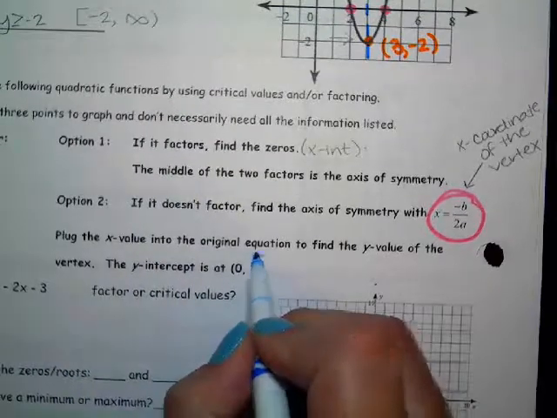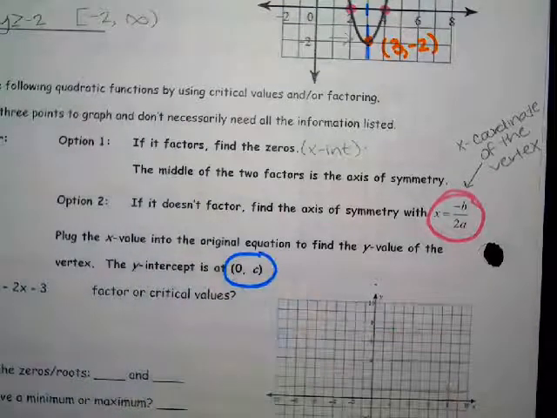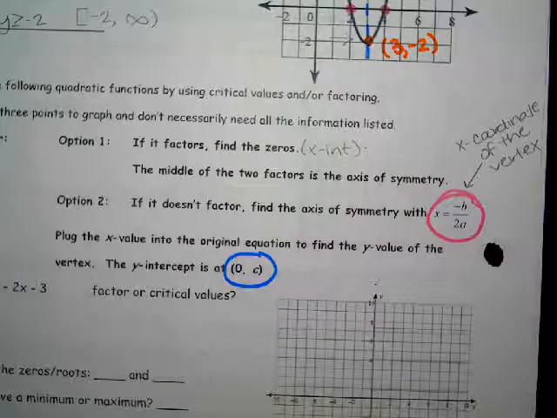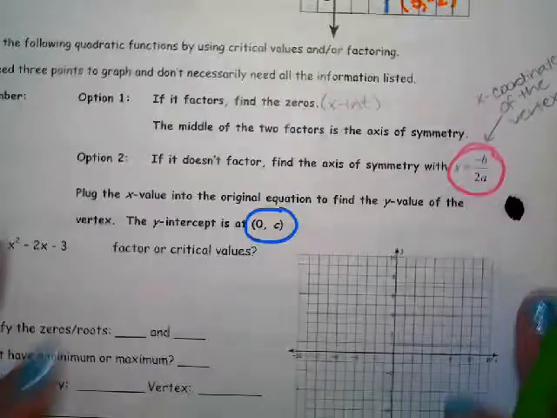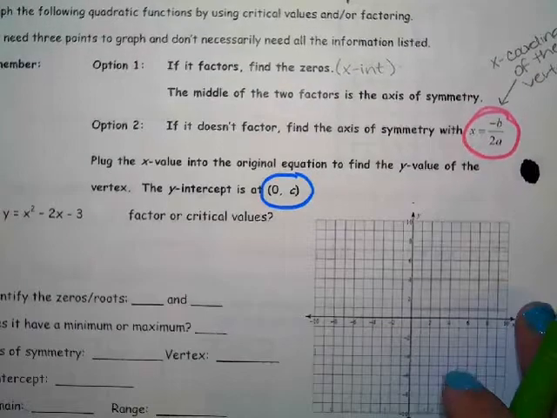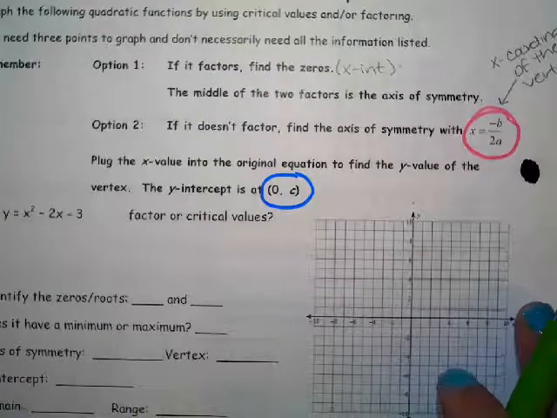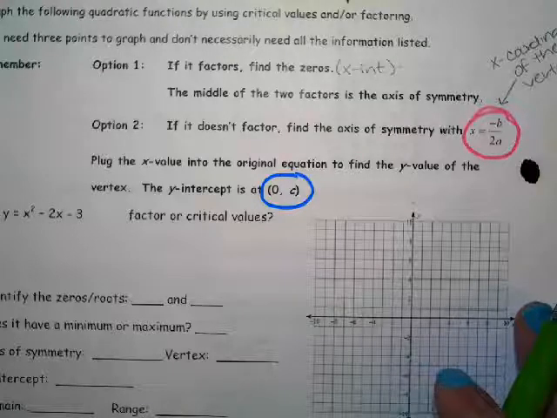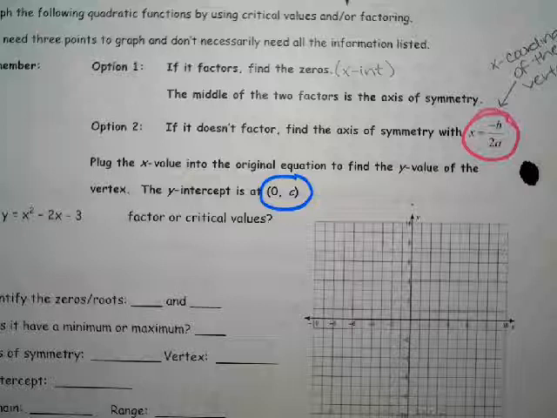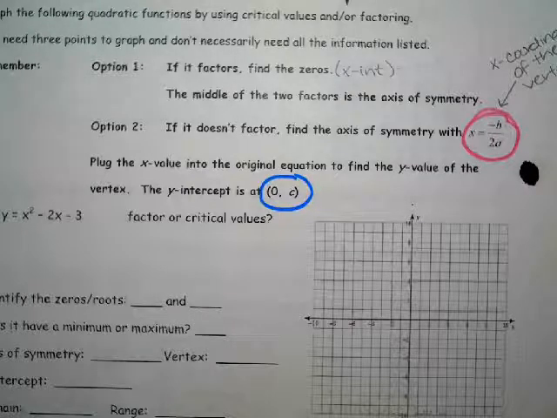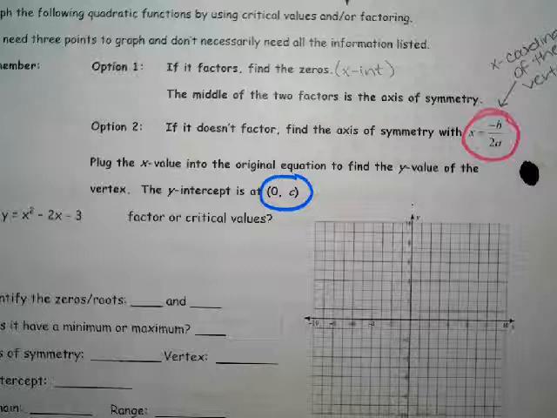Okay. So they want us to have at least 3 points to graph our parabola. We're always going to draw our little dotted line for our axis of symmetry. We're going to try to find the x-intercepts by factoring if we can factor. If we can't factor, we're always going to find the axis of symmetry and find the vertex. We're going to find the y-intercept, okay? So x-intercepts from factoring, y-intercept, axis of symmetry. We're going to be able to find a few points from that. At least 3 points is our goal, okay?